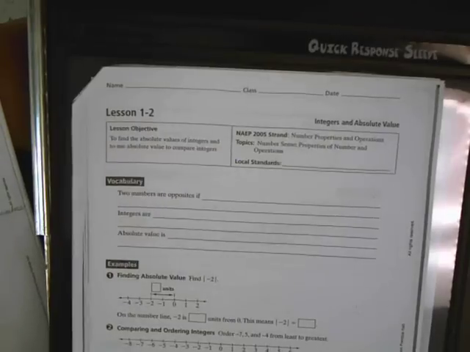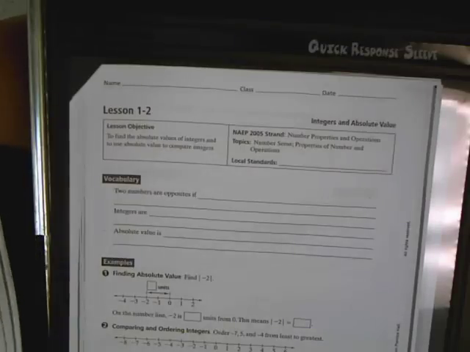Okay, this is the lesson for Course 3, Lesson 1-2, Integers and Absolute Values. Here are the notes that I would like you to take over this section tonight. And here we go with them.